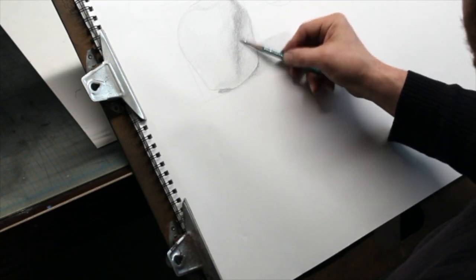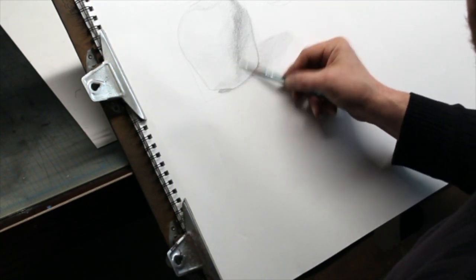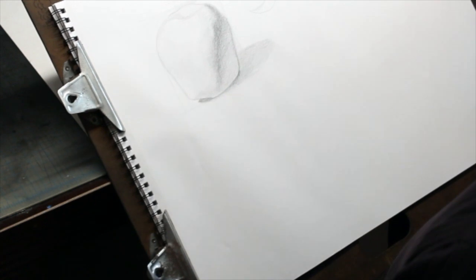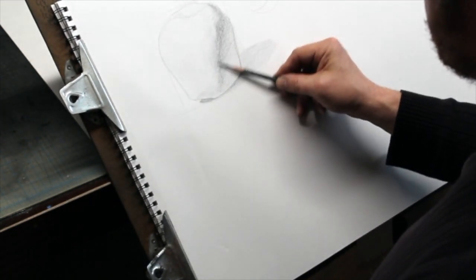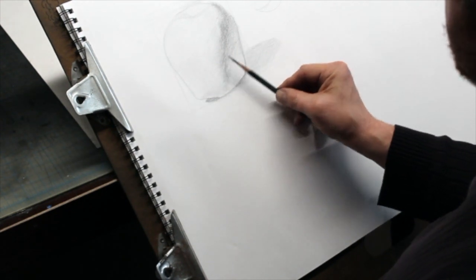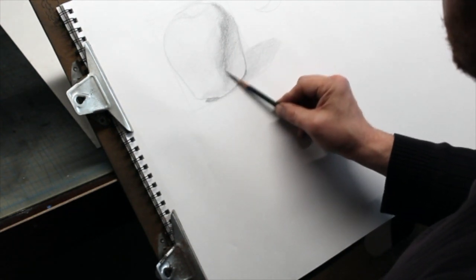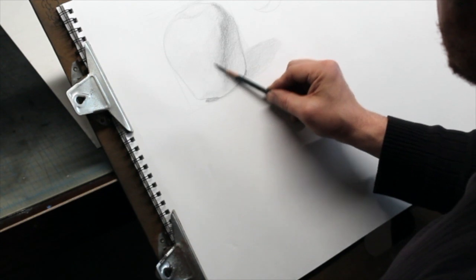So I'm going to work a little bit more on the shadow. And then probably I'll bounce back to my 2B pencil and start introducing perhaps a slightly darker halftone. Like this.